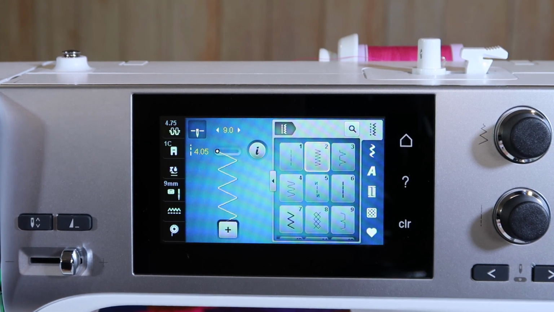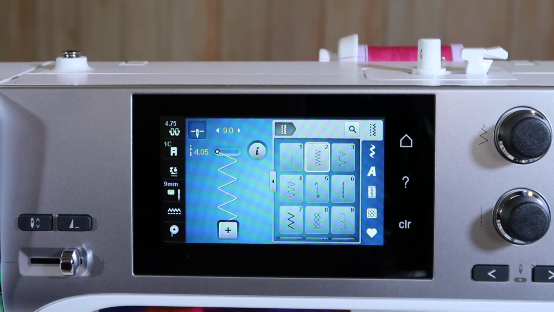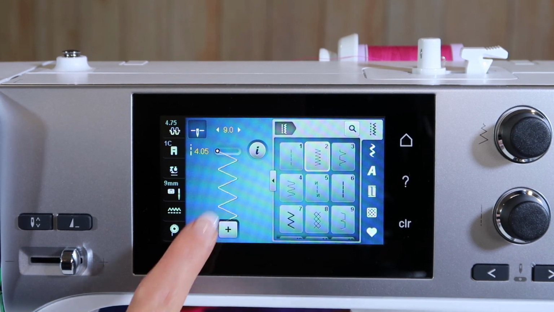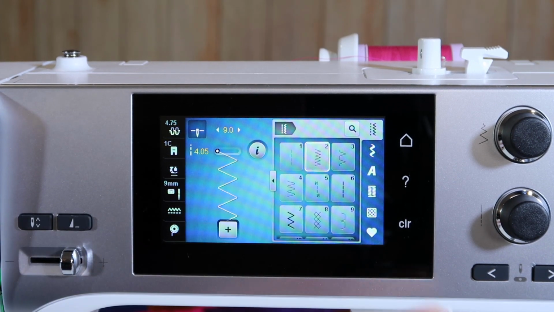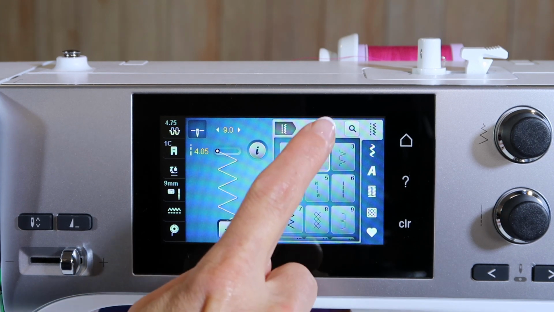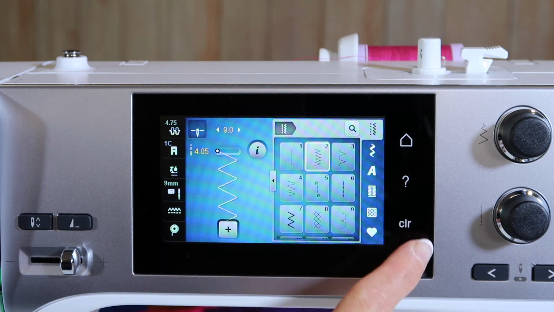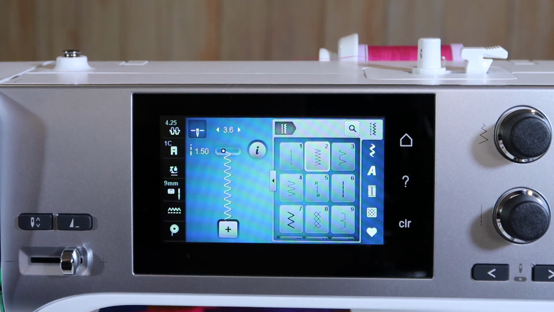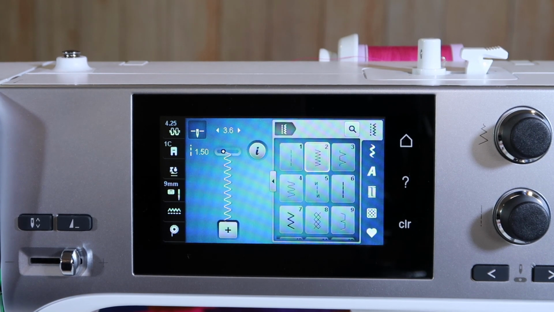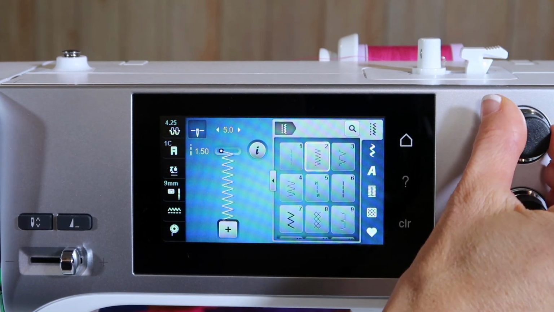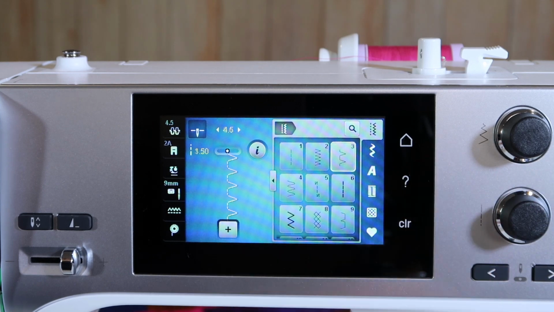You don't know how important this is until you work on other machines. Other machines, when you go to the stitch and leave the stitch, it clears out the settings. So that means that it goes back to the default settings. It'd be like me pushing clear before I left it and then not having those written down or having to have a sticky note on the machine. A Bernina will keep these settings on every single stitch.